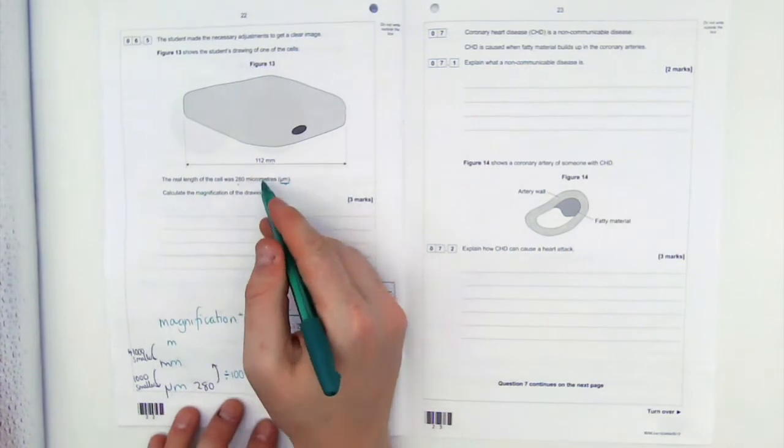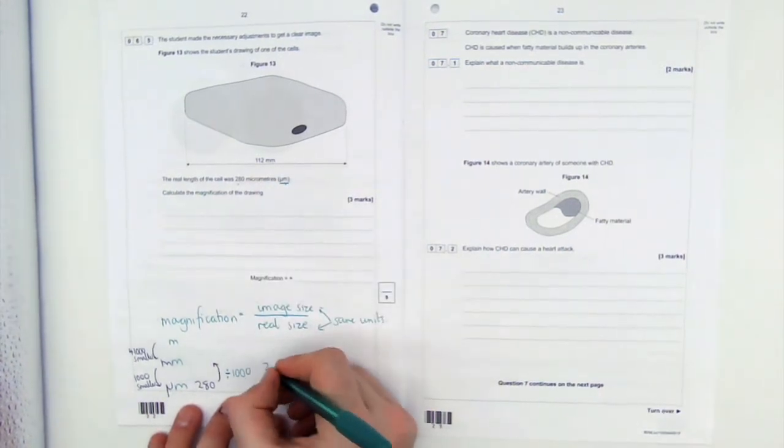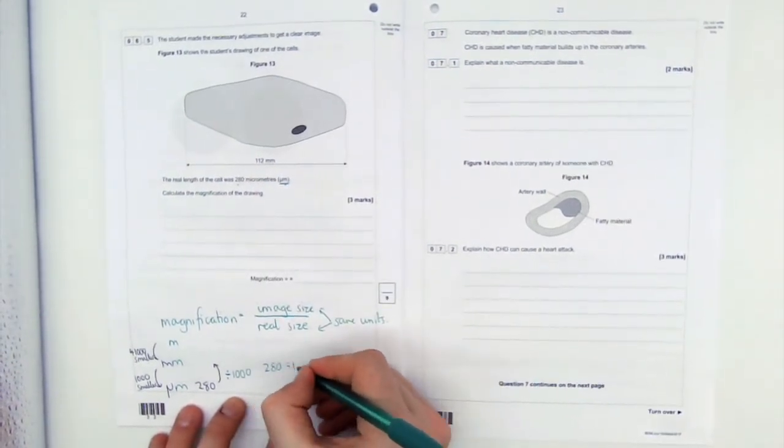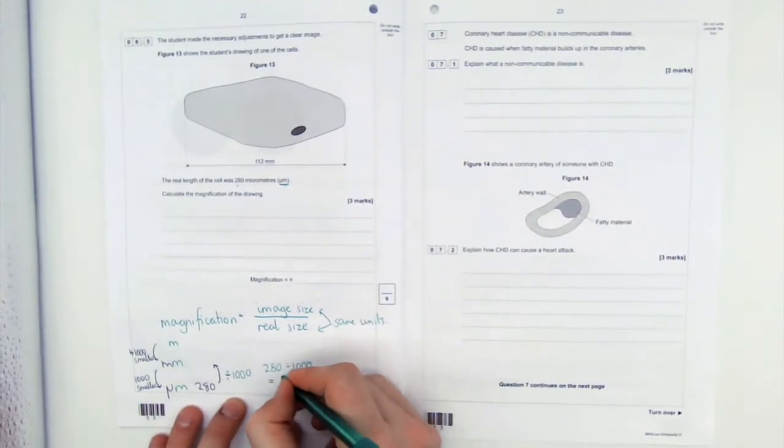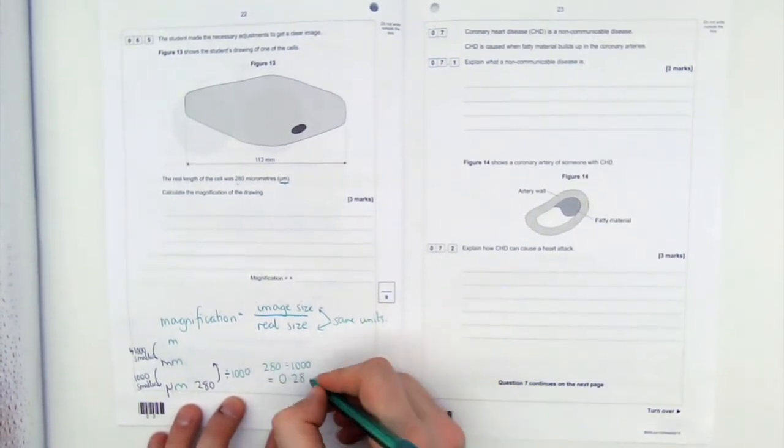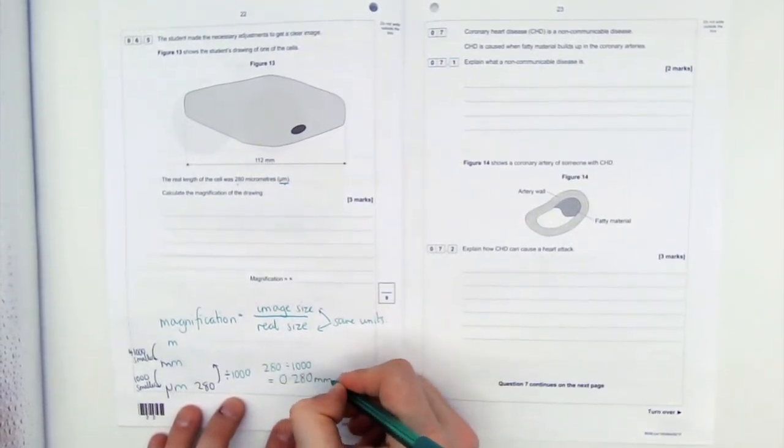So 280 micrometers is going to be 280 divided by 1,000, which is 0.280 millimeters.